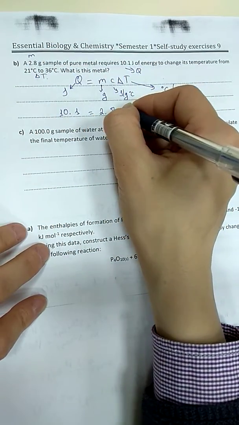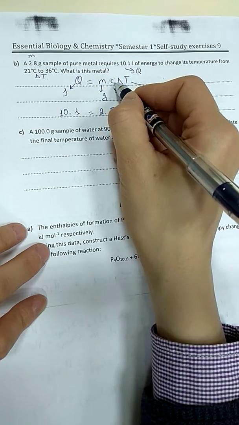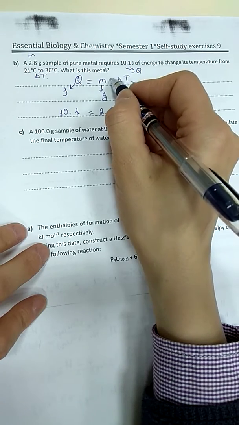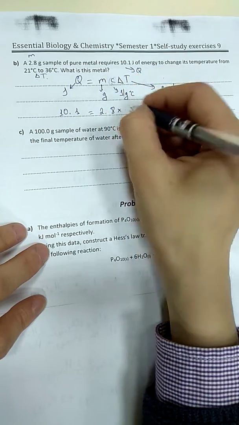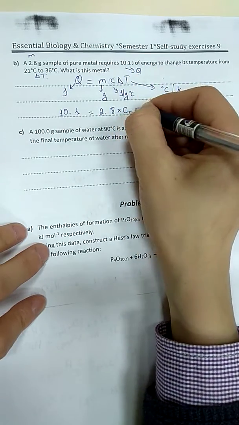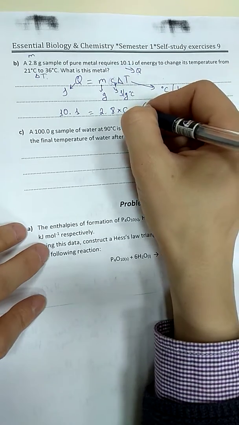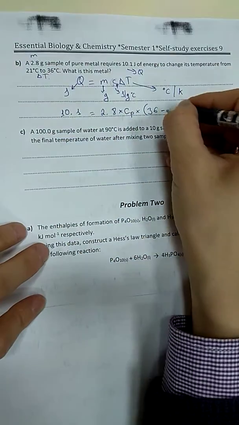And you don't know the heat capacity. Heat capacity is constant for every substance, so if you find the heat capacity, you can look it up from a reference book or from the internet and find the identity of the metal. Delta T is the final minus initial, so my final is 36 degrees minus initial 21 degrees.